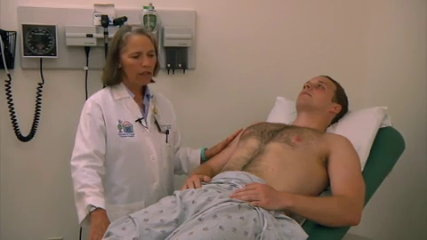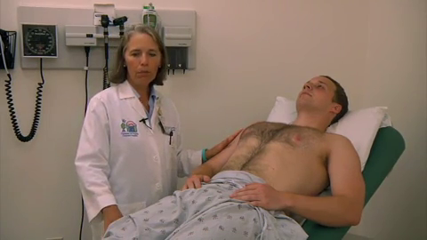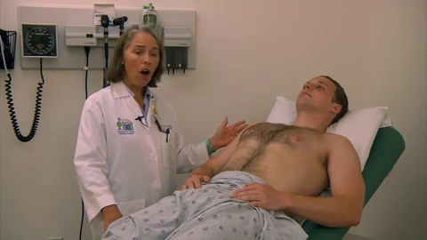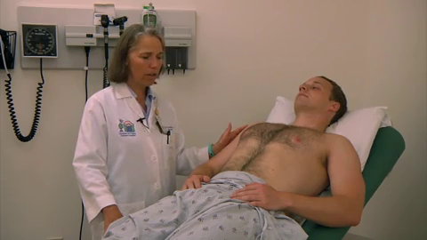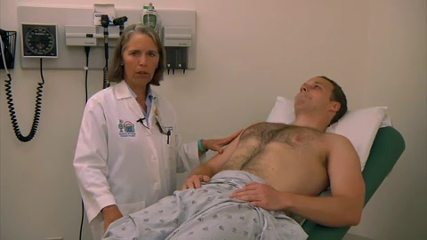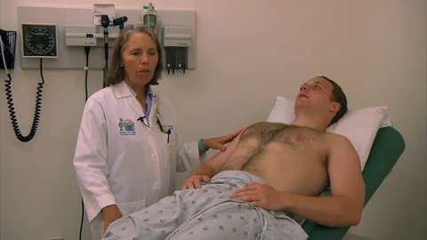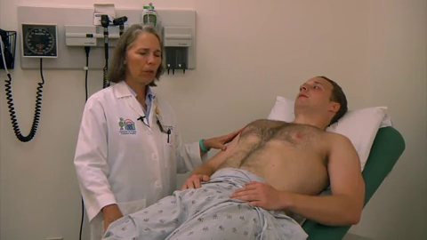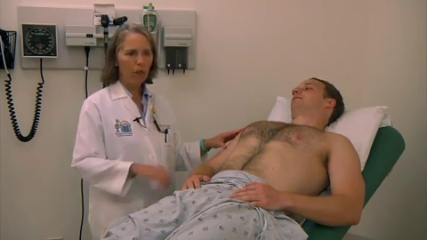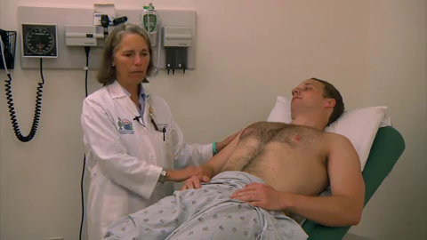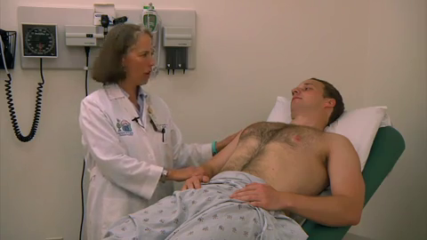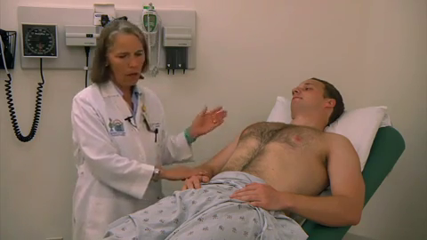This is for several reasons. Usually it's a pretty comfortable position for people. If they're all the way flat, they may not be very comfortable. People can usually breathe comfortably in this position. Frail people or people who are not very certain may need somebody next to them so they don't feel like they're going to fall off the exam table.